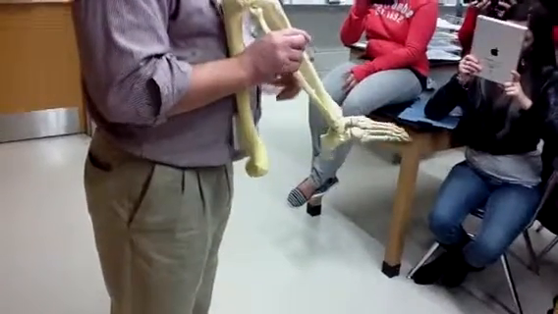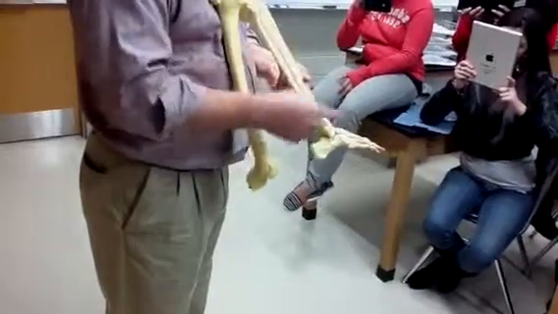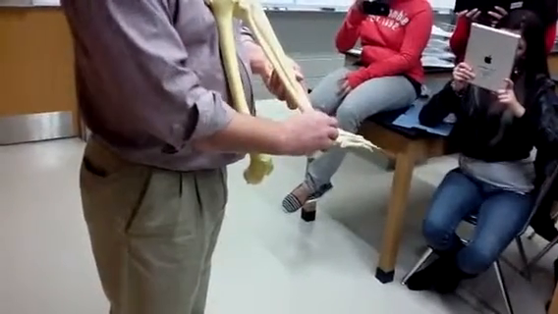Malleolus again? So medial malleolus is there. Lateral malleolus is there. So it's just the thickening of the bone as it gets to the bottom.